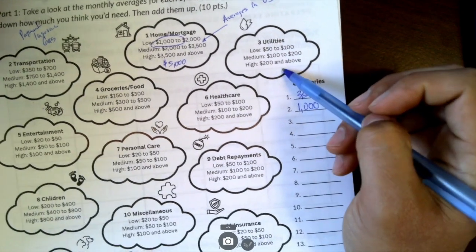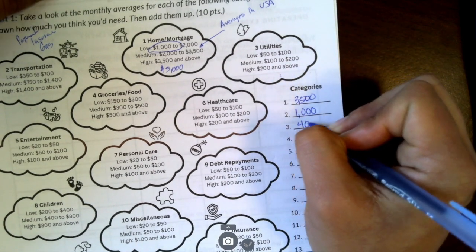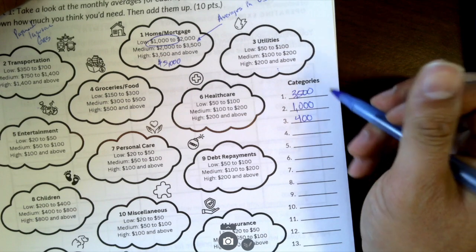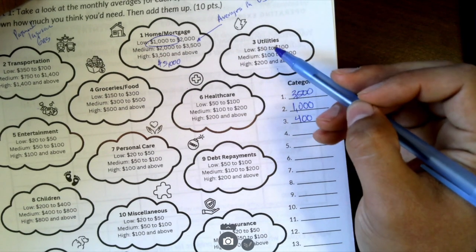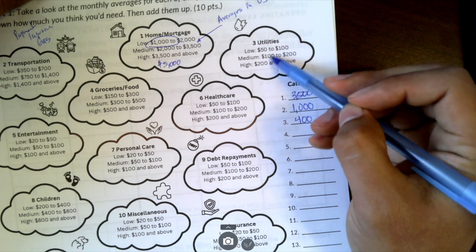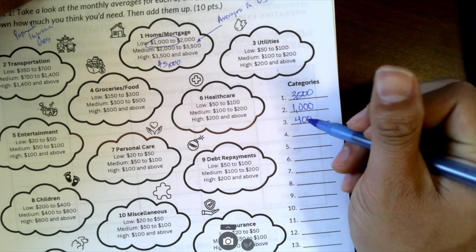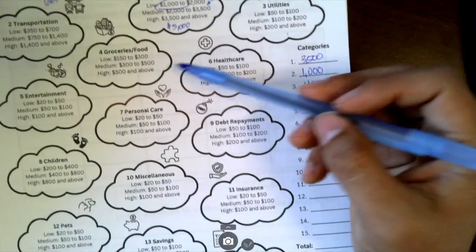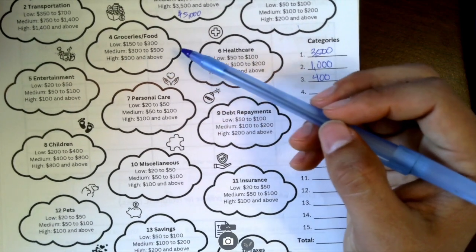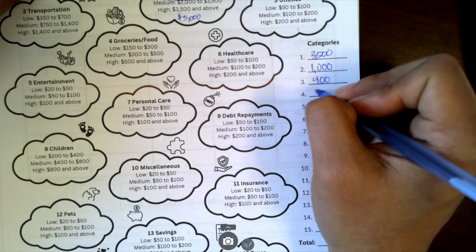Utilities. I know for sure I spend like $400 or more on utilities, because my phone bill is like $200, my water bill is like $100, my electricity bill is $100, and my gas bill is like $50. So it's really $450. I should have written $450 right here. So you're gonna keep moving to every single one of these, and I'll just go along with you. Groceries, mine's $500.